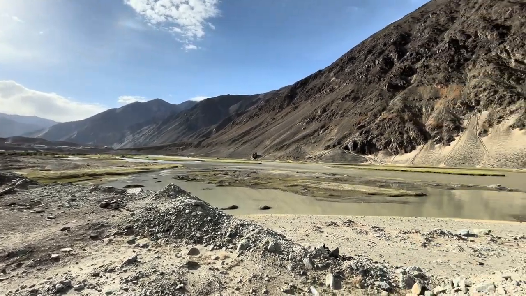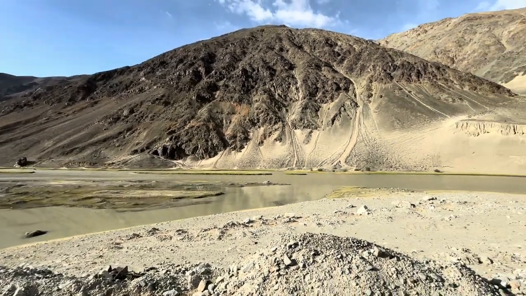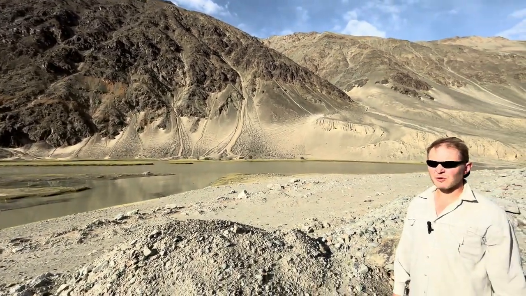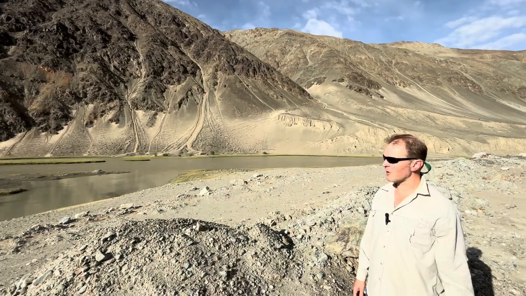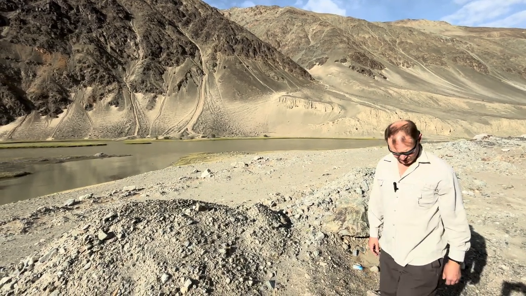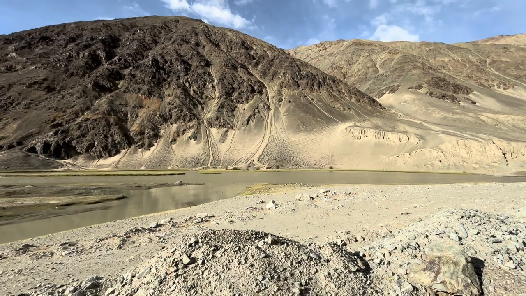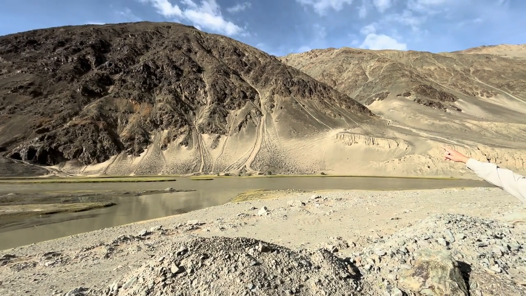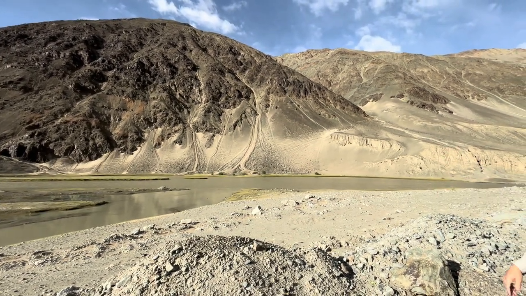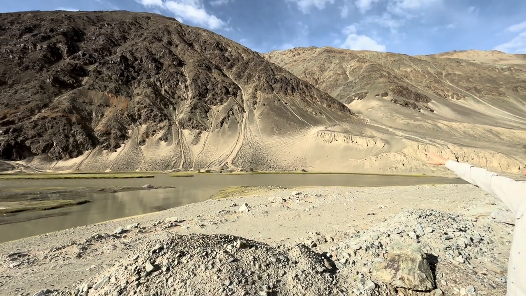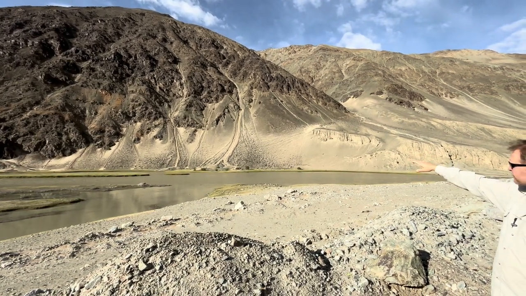Anyway, we've talked a lot on this trip in the videos that we've done about sediment input to the rivers, and here's a good example of sediment input again to the Indus. If you look at the far valley side there, you can see scree slopes. There are dry debris slides coming down the hillside, very well developed examples.